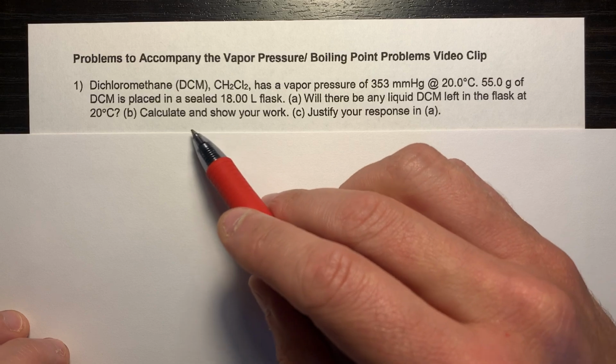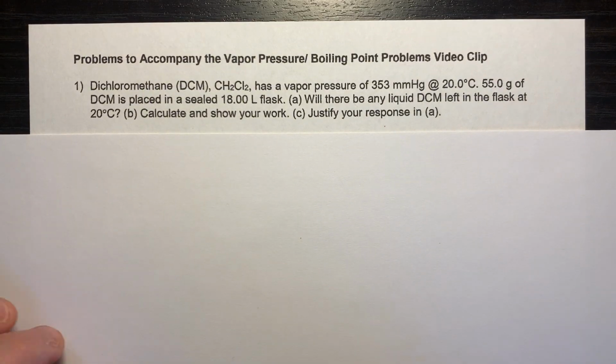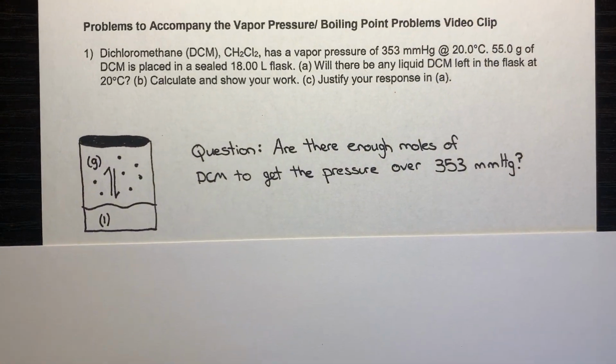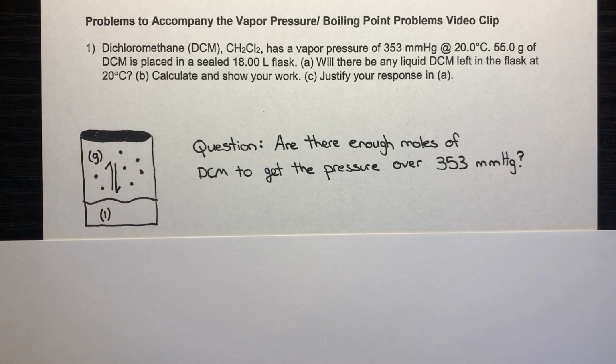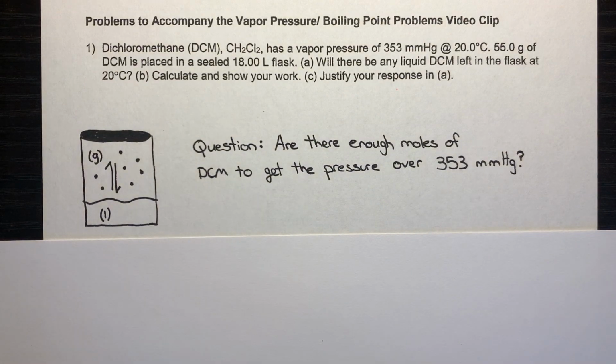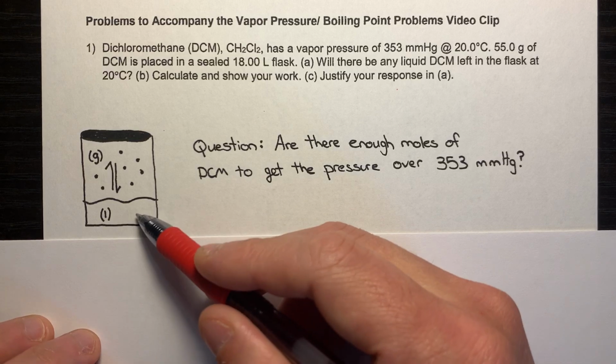We're asked to show some calculations and ultimately justify our answers. So we use our calculations and then we defend those and really state yes or no. So I think the question is the following. Do we have enough material? Is the quantity of dichloromethane enough on a mole basis to get the pressure to 353? In particular, we want to get the pressure over 353, because what that means is that we would have some liquid that condenses and that would be sitting in the bottom of our sealed flask.